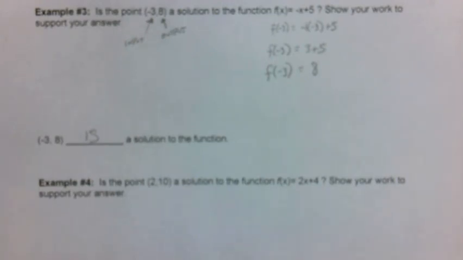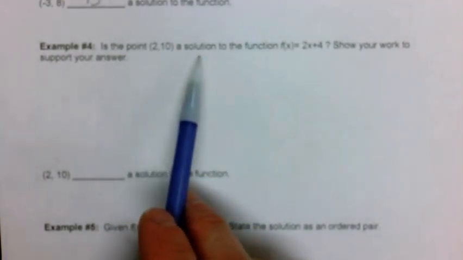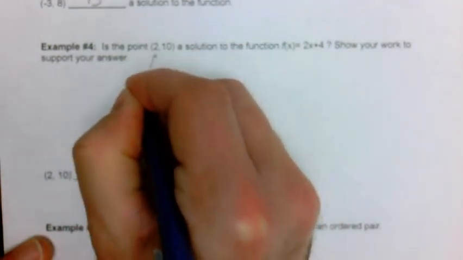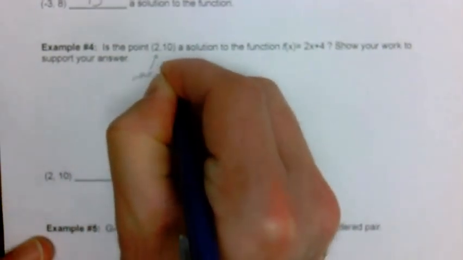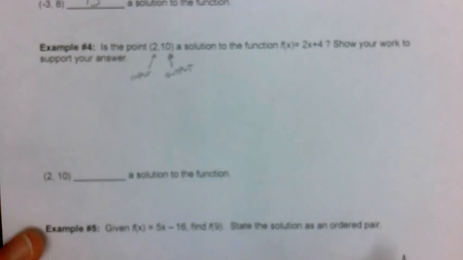Okay, so what we're going to do is just take the input value, plug it into the rule, and see if that gives us the output that we're looking for. In our next example, the point that they give us is 2 comma 10. Is this a solution where the function rule says f of x equals 2x plus 4? So again, this is your input. Does it lead to this output? That's what we're trying to figure out.